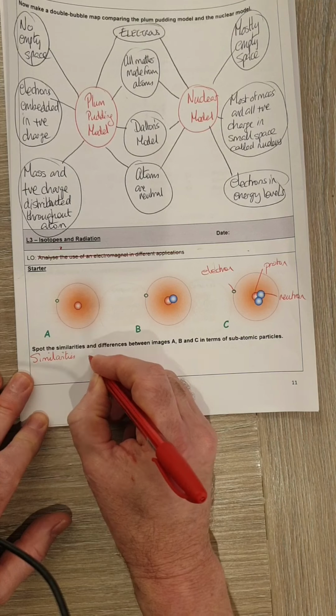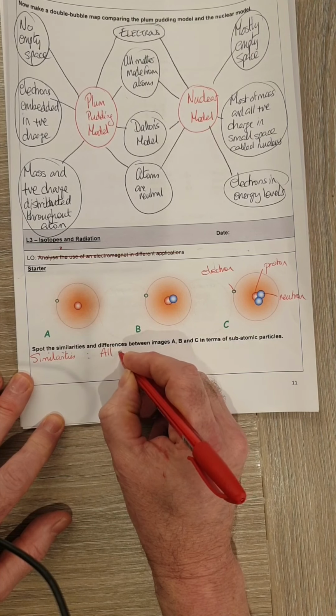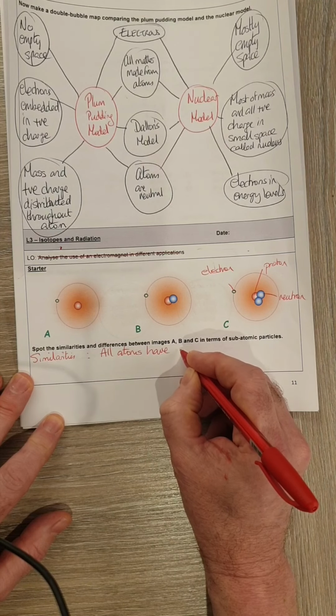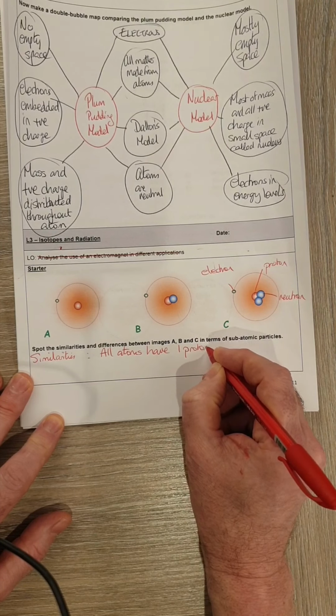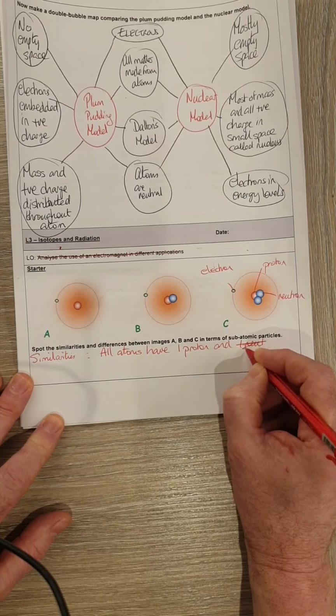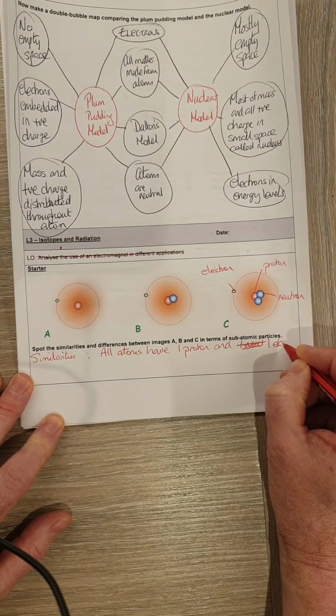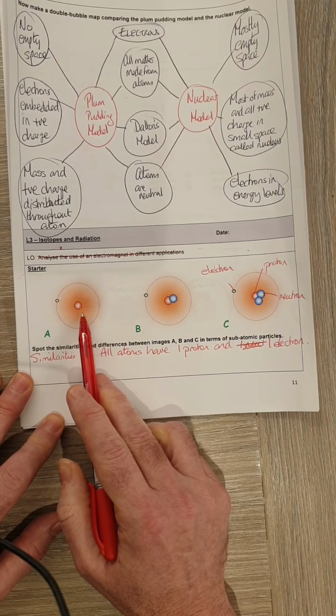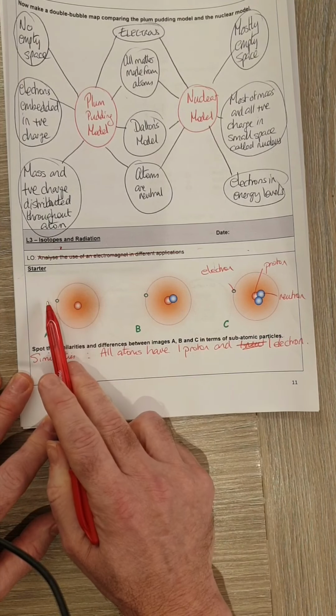All the atoms have 1 proton and 1 electron, beg your pardon, 1 electron. So all the atoms have got 1 proton, which is one of the red ones, and 1 electron.